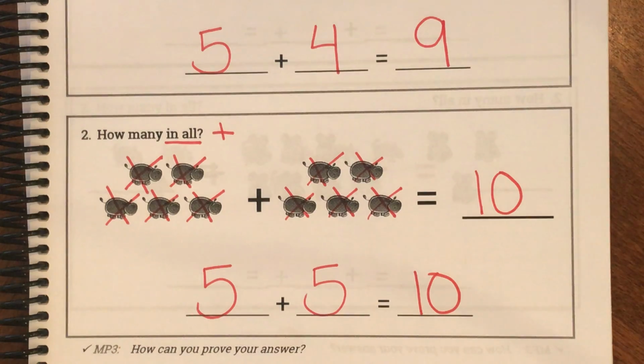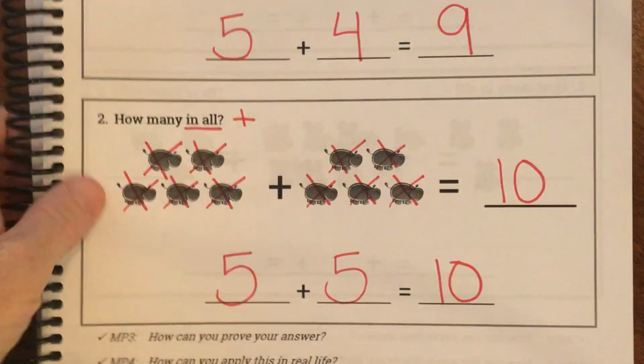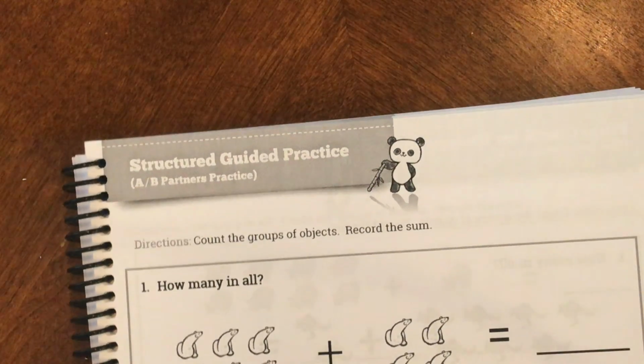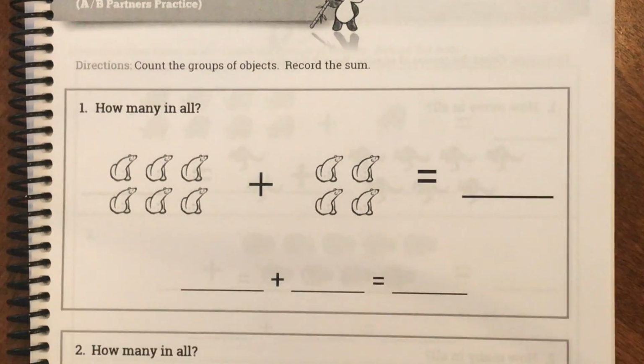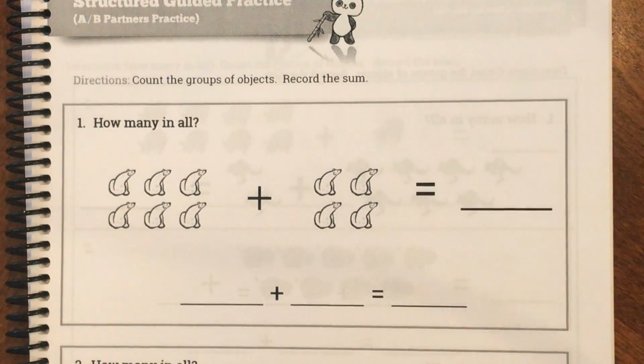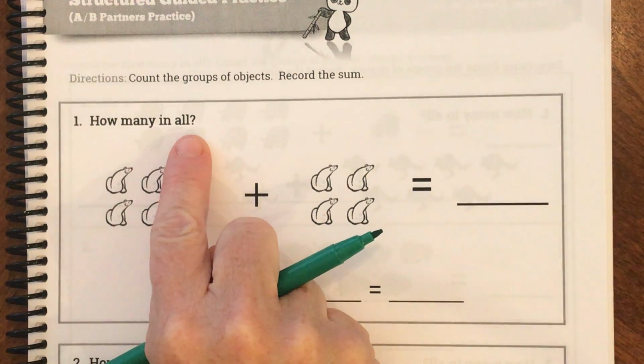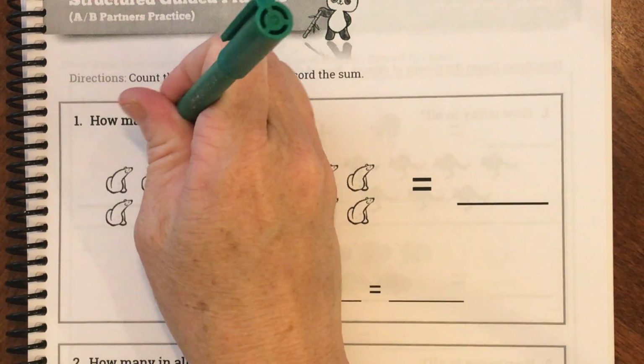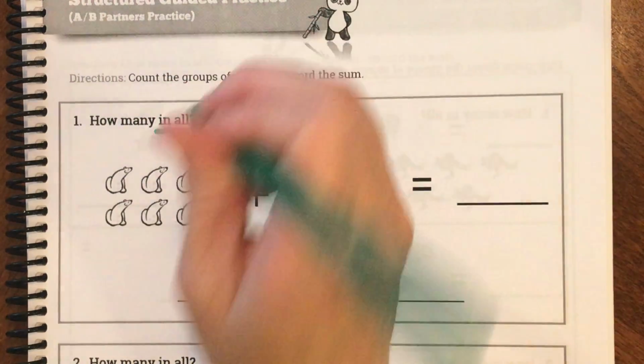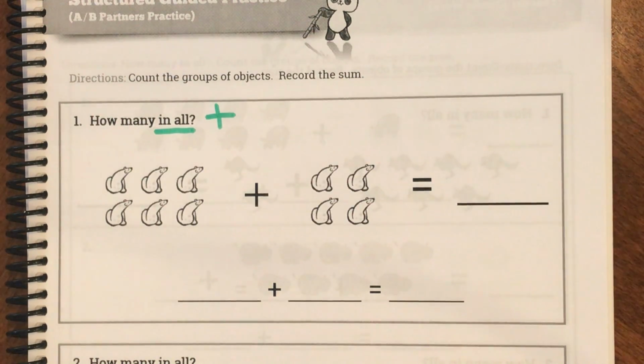Okay, let's do some together. We are on page 125, page 125. And here is our first problem. And it says, how many in all? Okay, so in all is an operation clue word. That means we're going to add. So I'm going to put an addition sign.